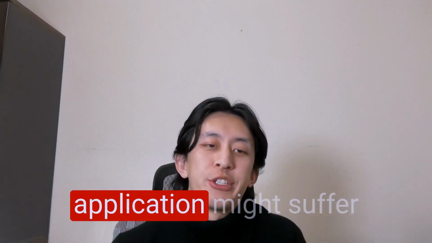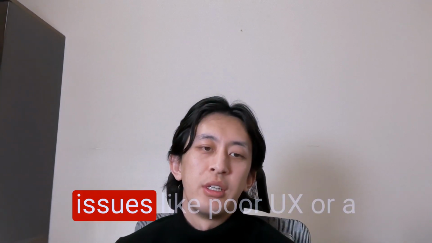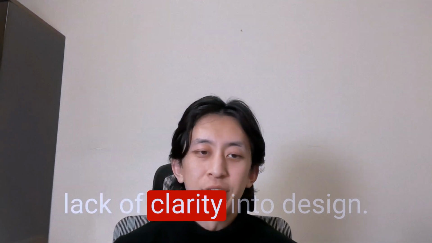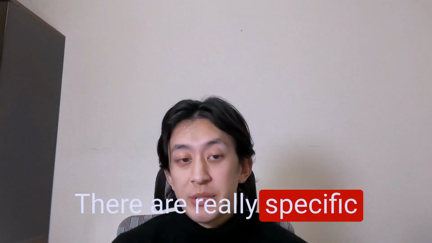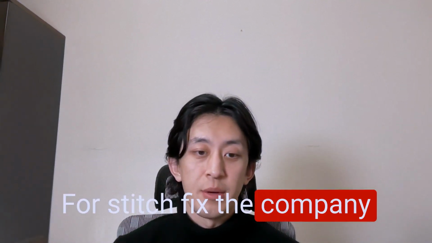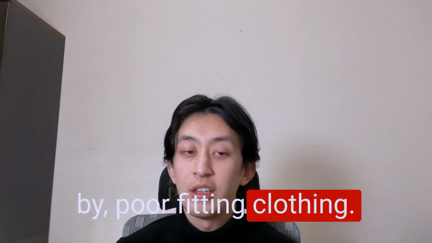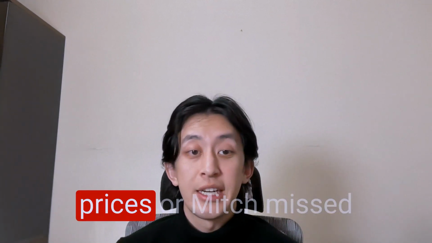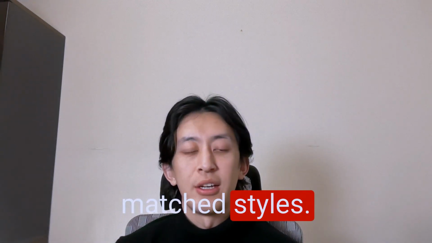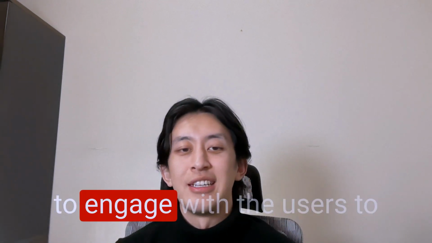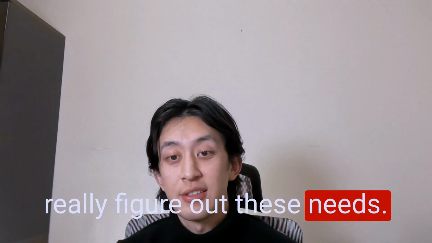Whereas every application might suffer from issues like poor UX or a lack of clarity in the design, there are really specific things to consider. For Stitch Fix, the company I worked at before, churn is usually caused by poor fitting clothing. It is caused by high prices or mismatched styles. And this really requires us to engage with the users to really figure out these needs.